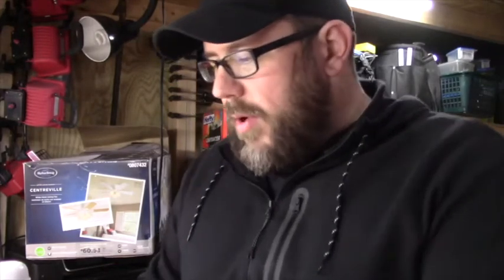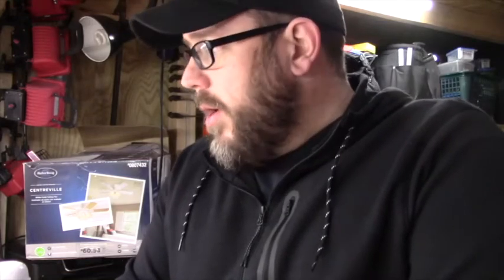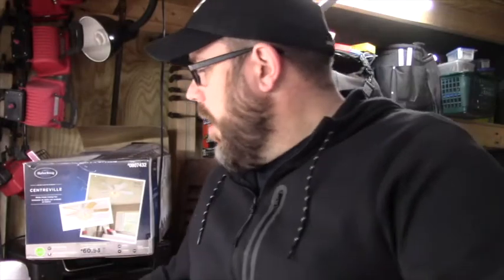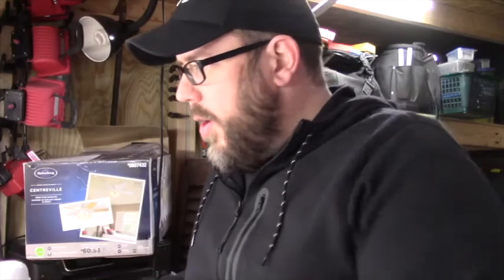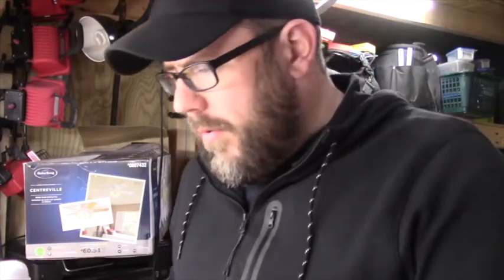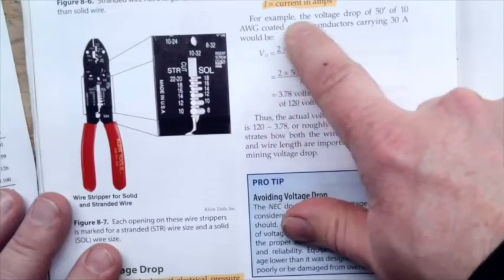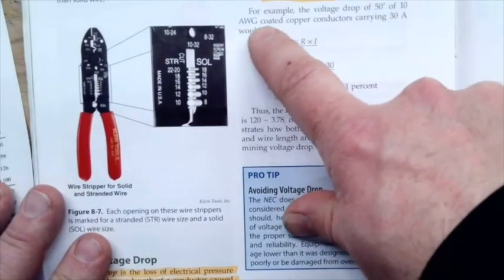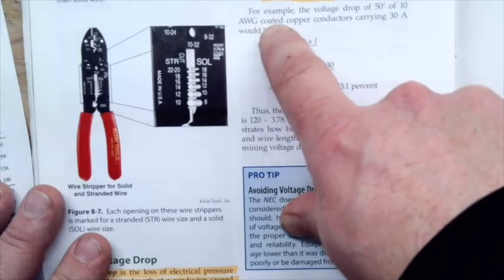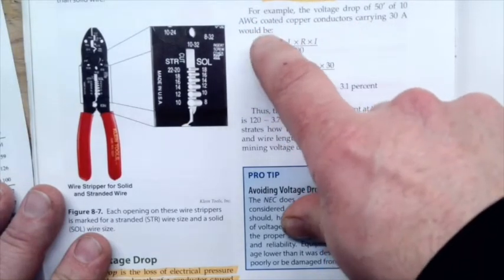So looking at this, ironically, as I'm telling you that we're pretty much going to go uncoated, the first example that the book is going to show you says it's coated. Just go with it. So what I want to show you here, hopefully you can see, it says, for example, the voltage drop of 50 feet of 10 American wire gauge coated copper conductors. See, there's that word, coated copper conductors carrying 30 amps would be.